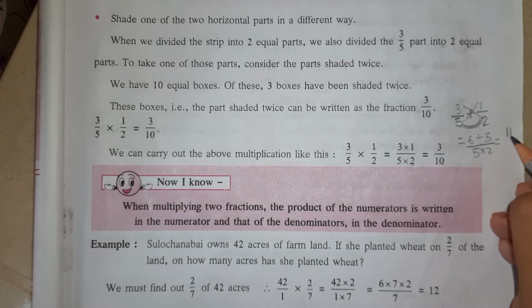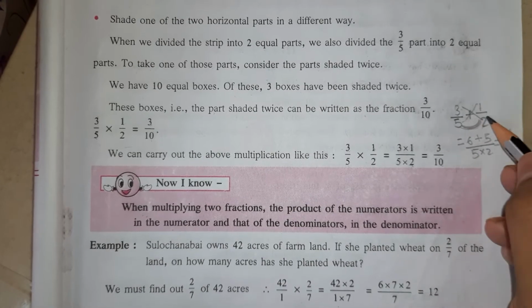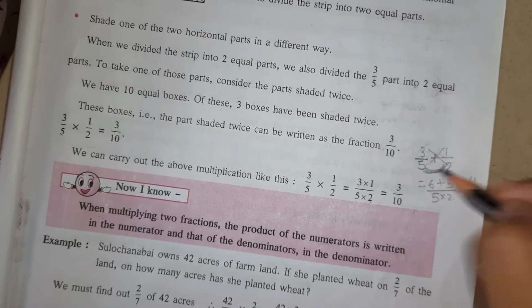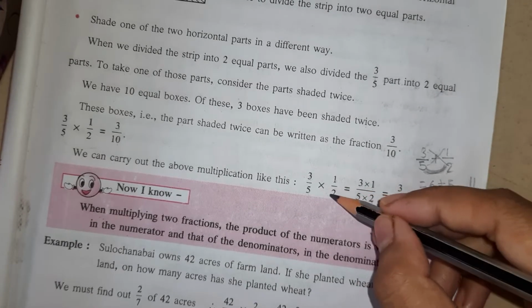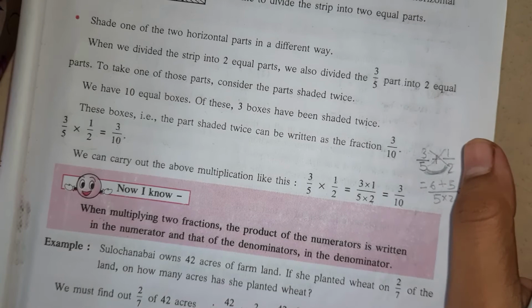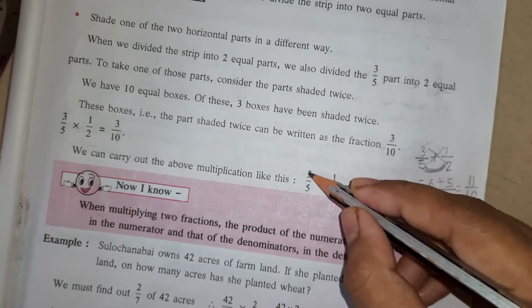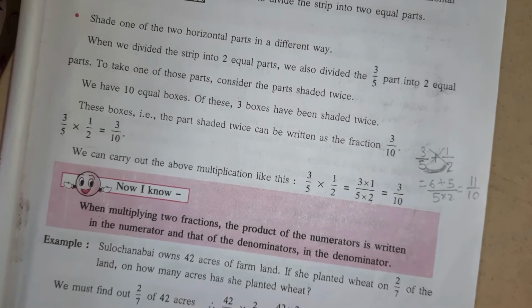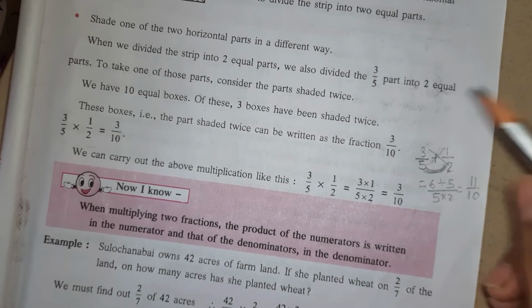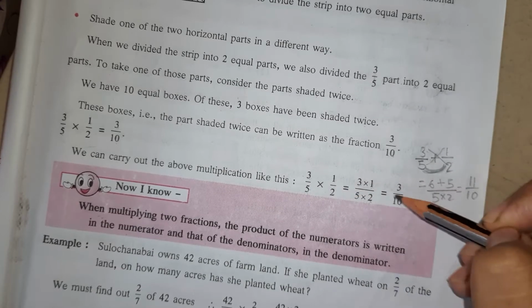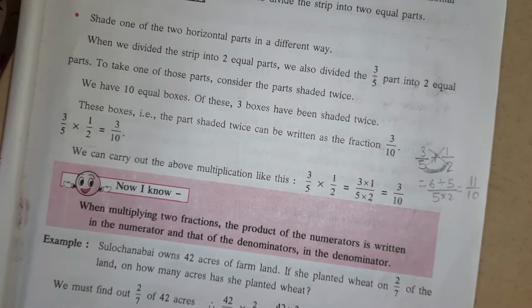So the answer is 11 upon 10. If we add this, means for addition the denominator should be the same, but in multiplication we do not have to consider anything like that. Okay, denominator अलग भी रहे तो भी हमें directly multiply करना है. Numerator into numerator, denominator into denominator, and that will be our answer.